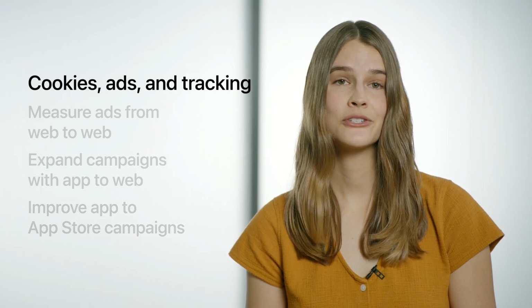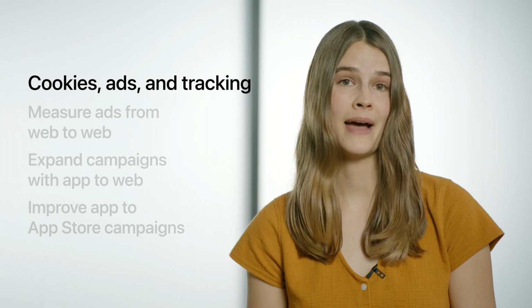So let's start with the history of cookies and their role in web advertising. Cookies are useful to businesses because they provide support for something called ad attribution. Ad attribution is the process of linking an ad-related action, like a click, with a desired outcome, like a purchase. You'll also hear me refer to those desired outcomes as conversions. This concept may seem a little abstract in words, so let's walk through an example.